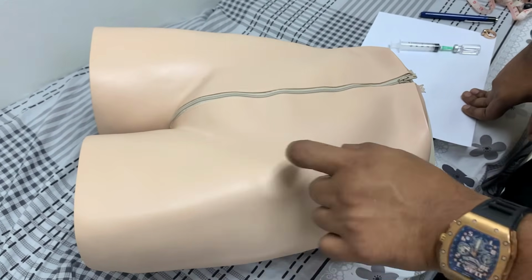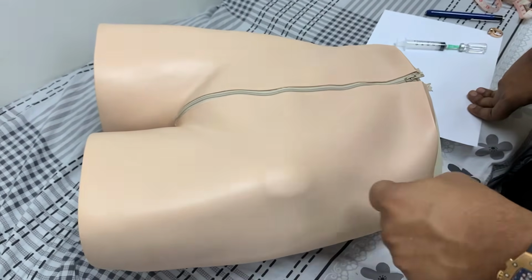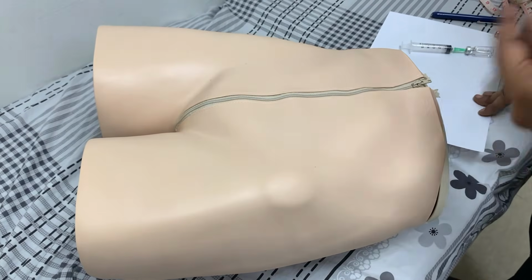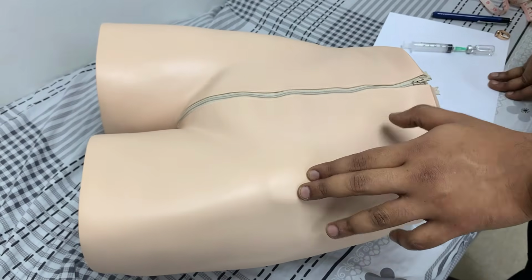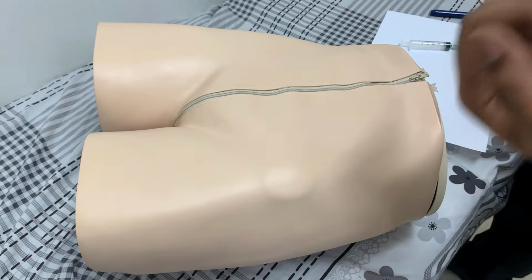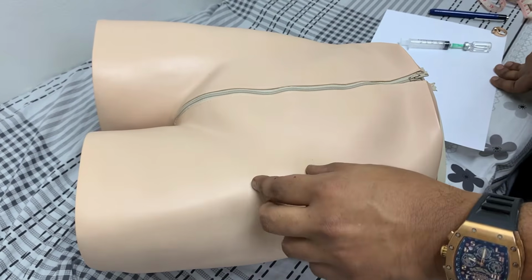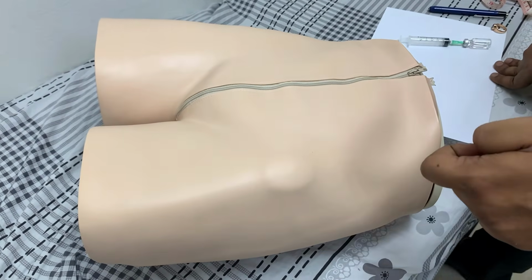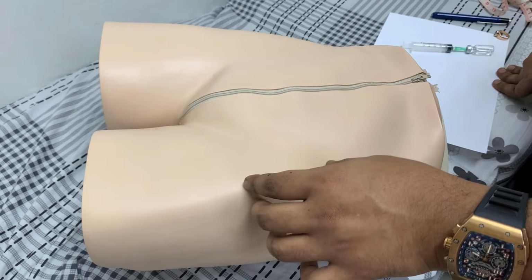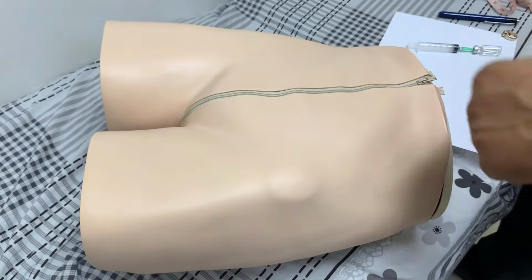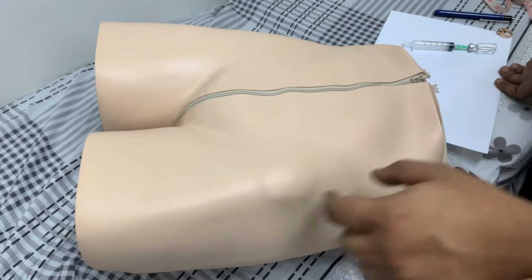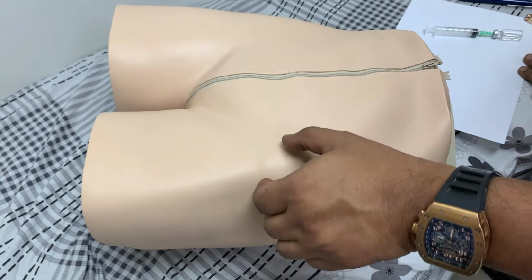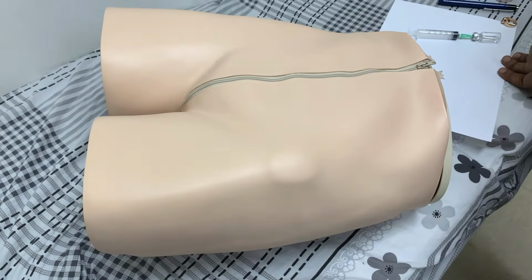The mobility will be restricted the moment the patient contracts the muscle. Also, if the swelling is arising from the muscle or structures deeper to the muscle, the swelling will reduce in size the moment the patient contracts, and similarly there will be restricted movement.